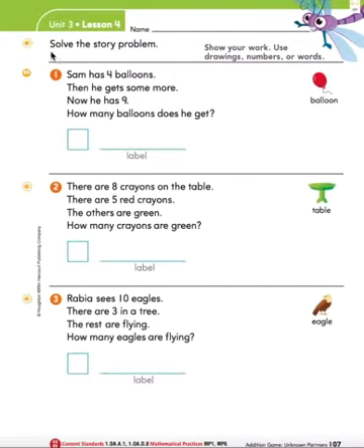So first things first, of course, we start by reading our instructions. So these say, solve the story problem. Show your work using drawings, numbers, or words. So it's a little bit flexible in how you want to show your work, but you got to make sure that you show me how you got your answer. Okay, so let's take a look at number 1.